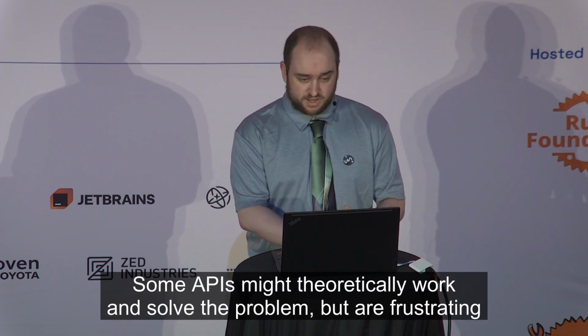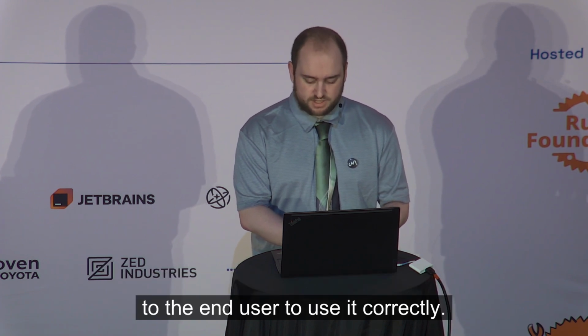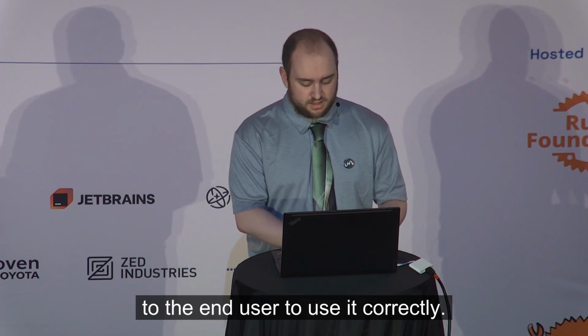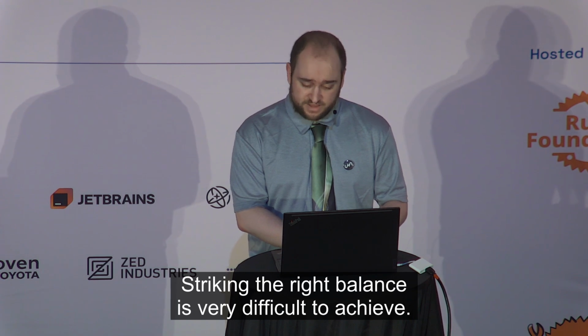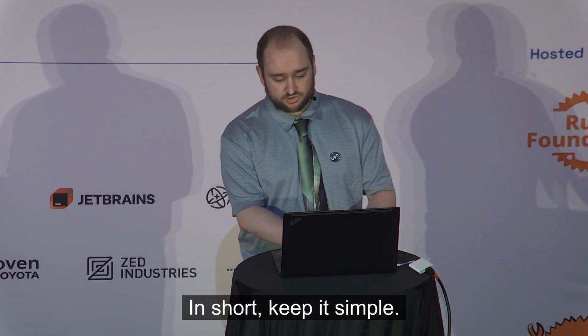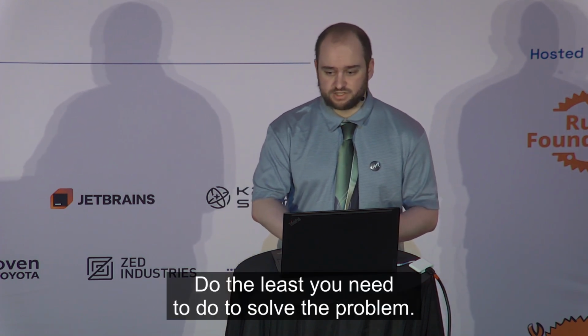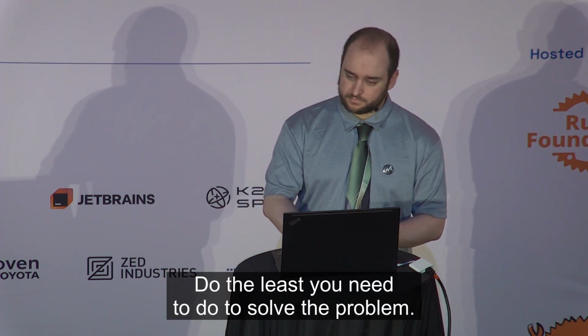Some APIs might theoretically work and solve the problem, but are frustrating for the end user to use correctly. Striking the right balance is very difficult to achieve. It is worth striving for. In short, keep it simple. Do the least you need to do to solve the problem.